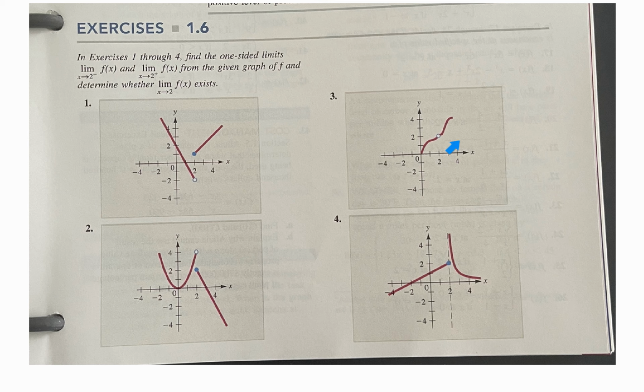This function is discontinuous, and the discontinuity is simple to remove. Just assign f of 2 equal to that value. If you assign the value to f of 2, the function will be continuous, and you remove the discontinuity. And this one, when x approaches 2 from the left, the limit wants to be 2.